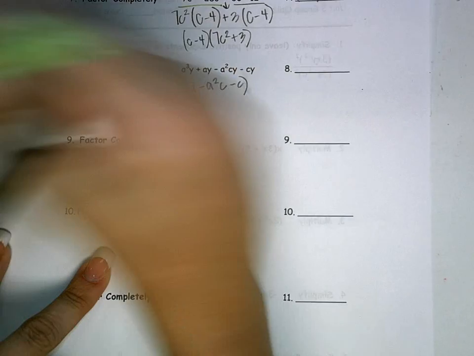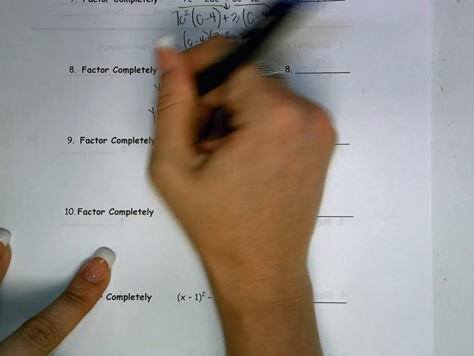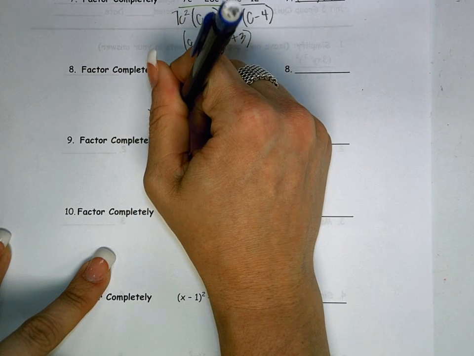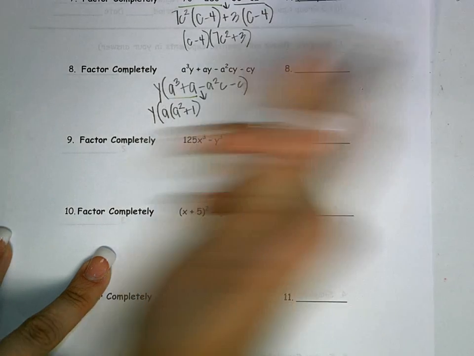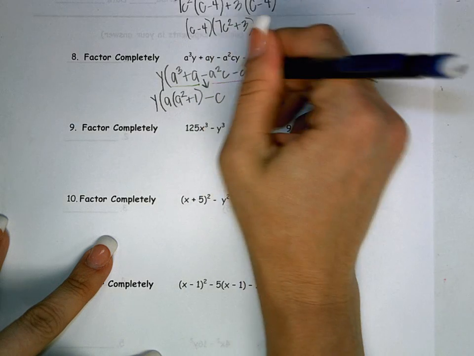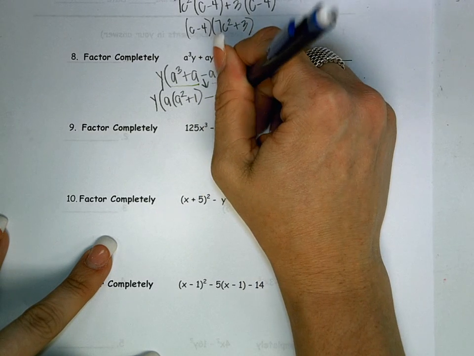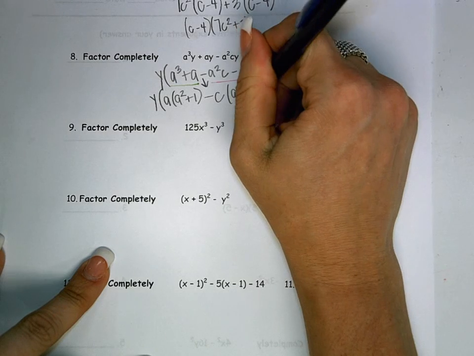Now look for a GCF between the first 2. The first 2 have an a, so you're going to take out an a. Left behind is a squared plus 1. Take out this negative, so minus c is the GCF. Again, left behind is a squared. If you divide out a negative, it becomes a positive.